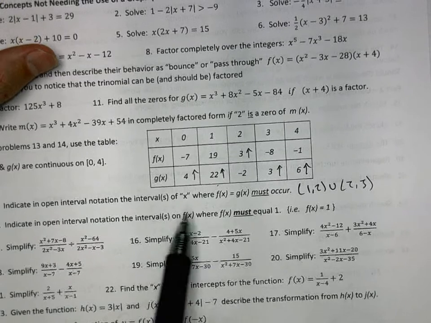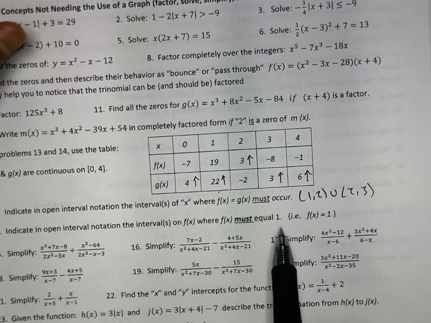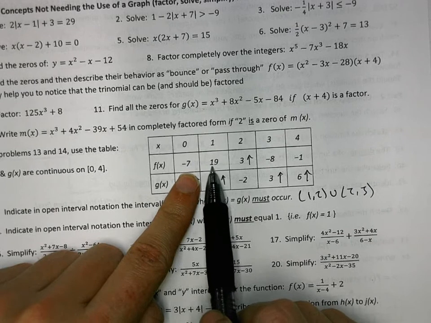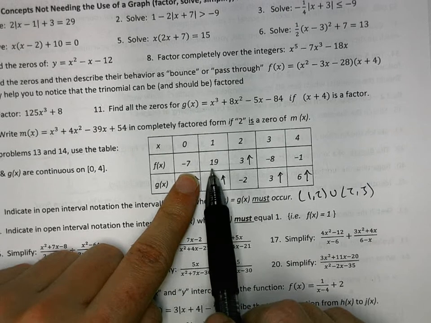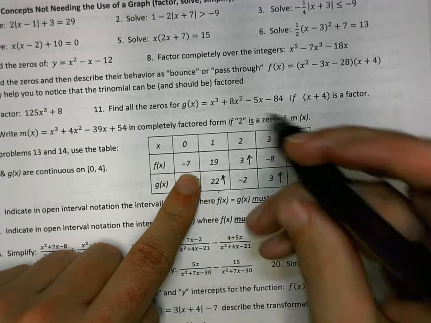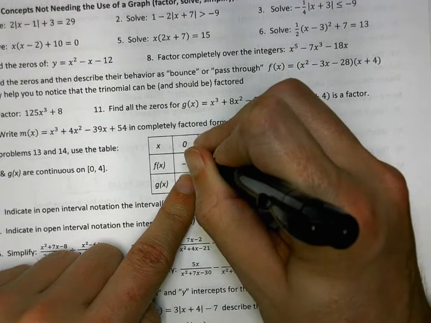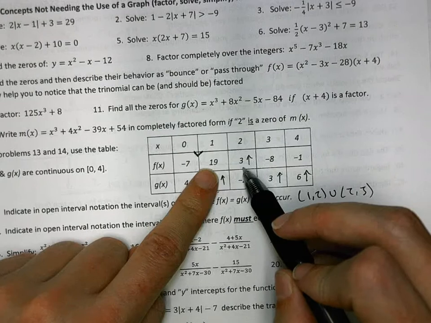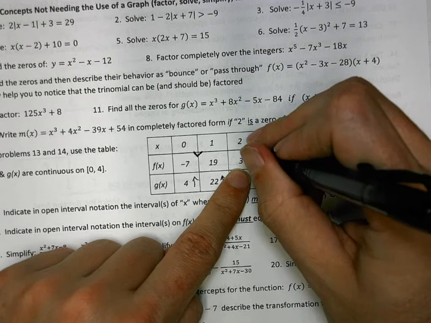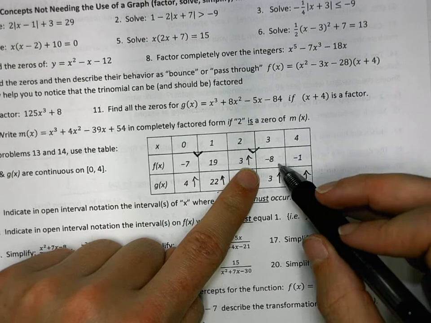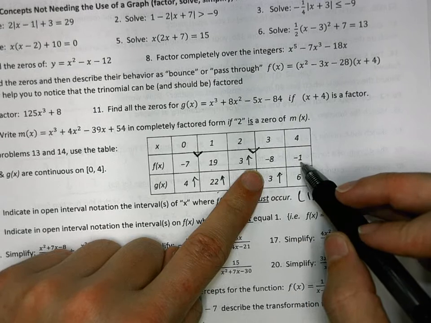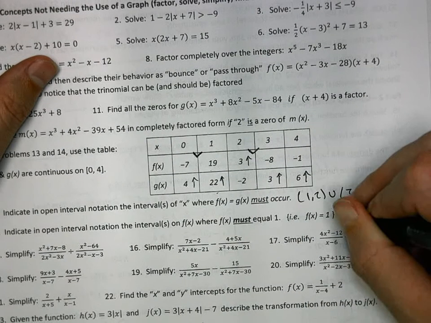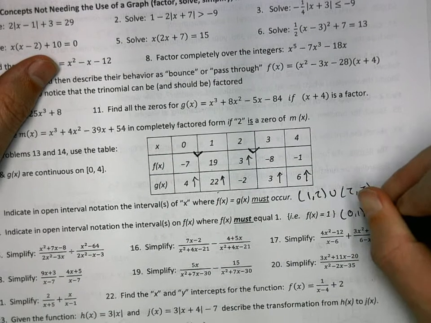Include where f of x must equal 1. So let's look at f of x. Between 0 and 1, is 1 between negative 7 and 19? Yes. So there's one of them. 1 is not between 19 and 13. 1 is between 2 and 3, however, but 1 is not between negative 8 and negative 1. So therefore our answer is going to be from 0 to 1, union 2 to 3.